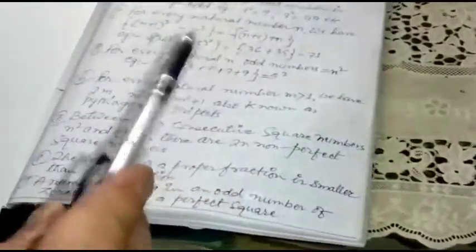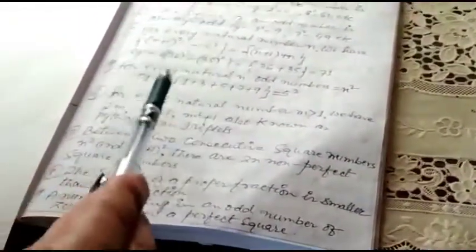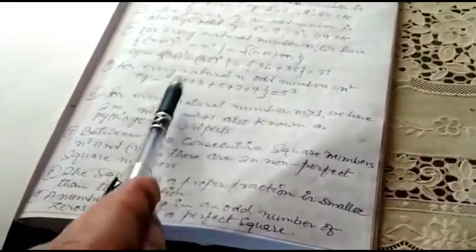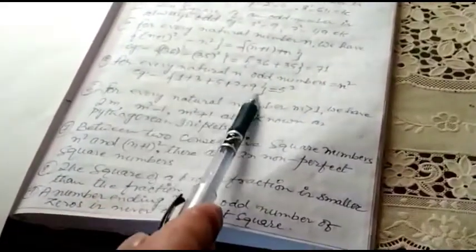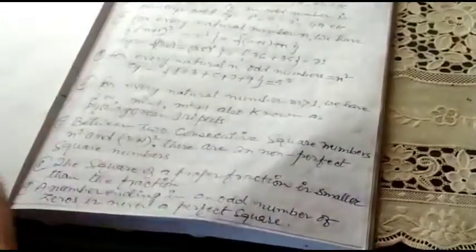Number 5, every natural number n, the sum of the first n odd numbers is n square. Suppose you are given odd numbers and you are asked to find the sum of the numbers without adding. So what do we do? We count the number of odd numbers and square it. Like here 1, 2, 3, 4, 5. 5 square. The total of these numbers will be 5 5s, 25.